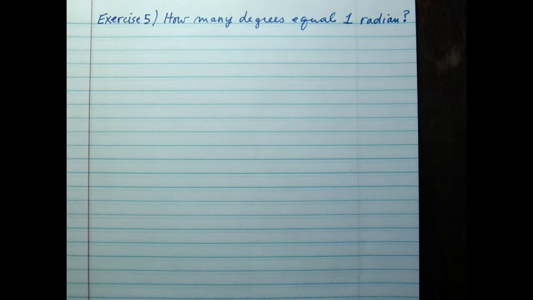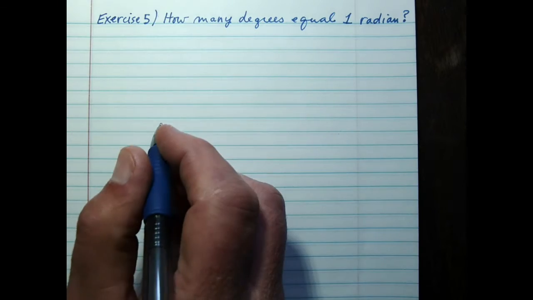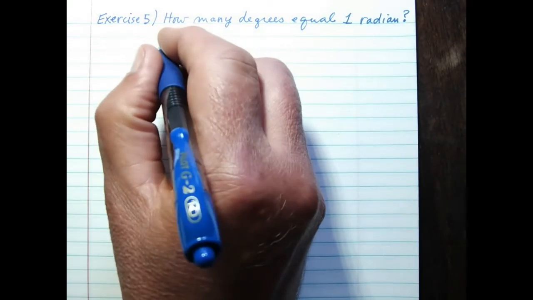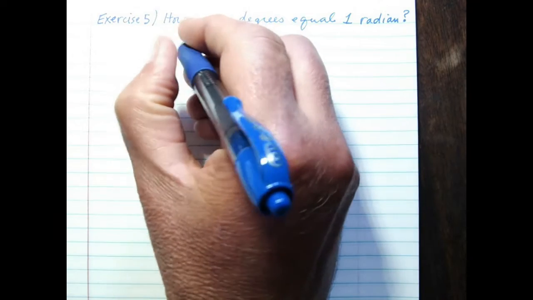So let's do this problem. Let's actually figure out how many degrees equal 1 radian. I guess the point is sometimes the way we get a feel for what radian measure is, we convert to degrees where we're a little bit more comfortable, right? So let's go ahead and figure out how many degrees equal 1 radian. I'm not going to go through two methods here. I'm just going to choose one. I'm going to use the proportion method.